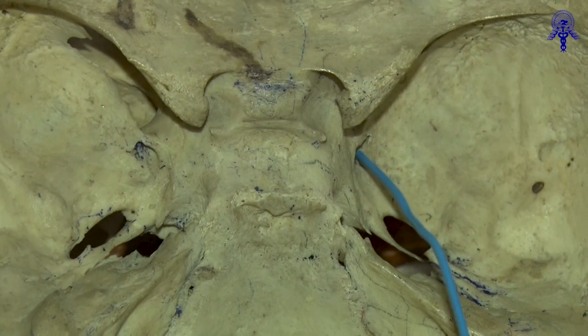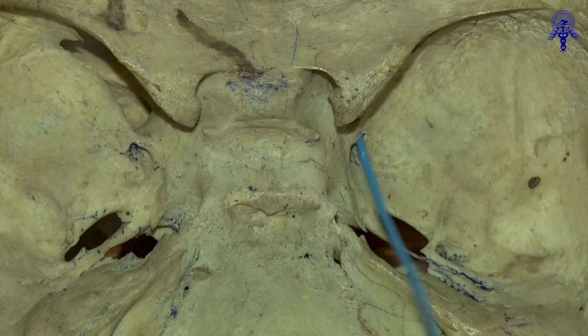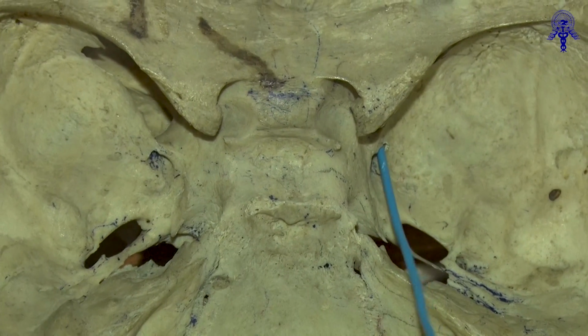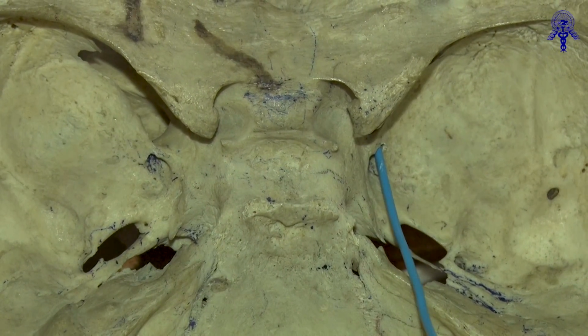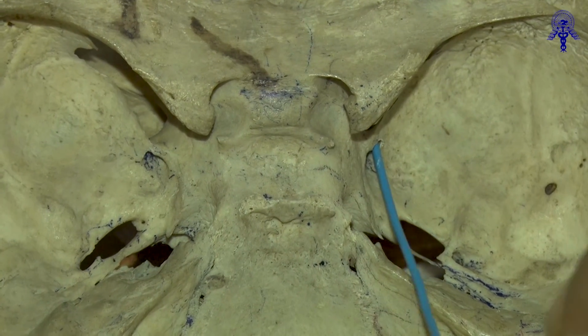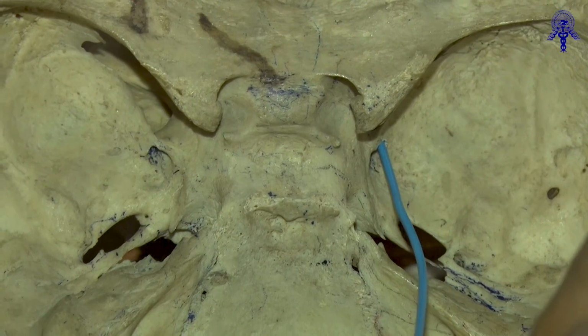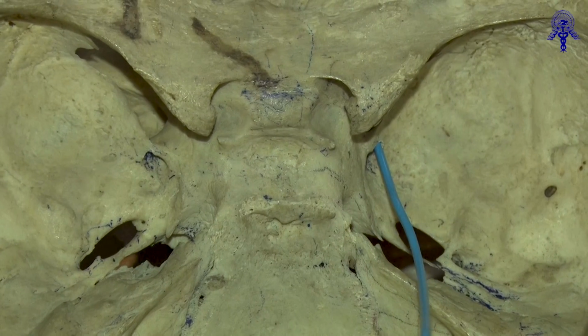And this foramen rotundum goes towards the pterygopalatine fossa. Pterygopalatine fossa means that it will open in the posterior wall of the pterygopalatine fossa.